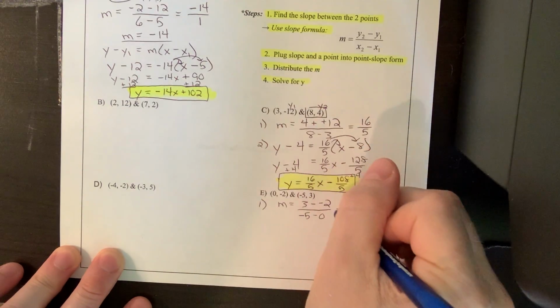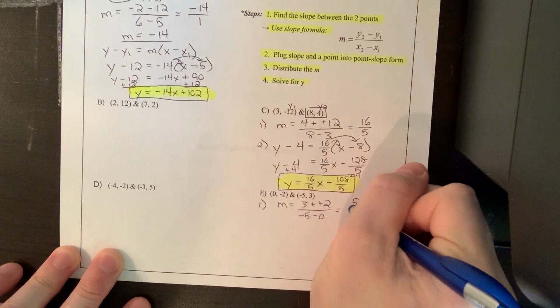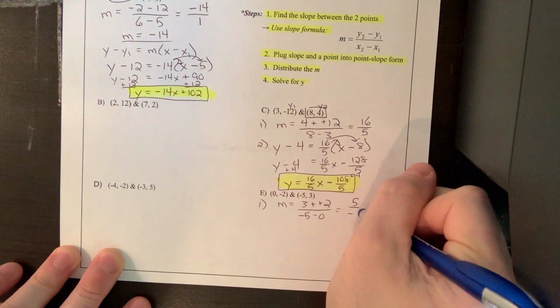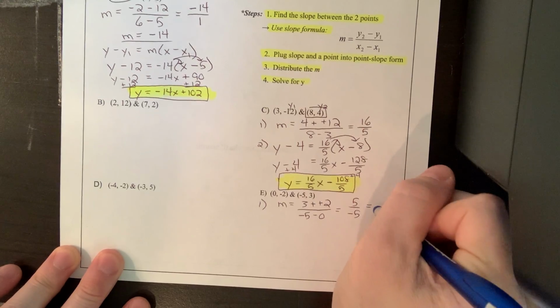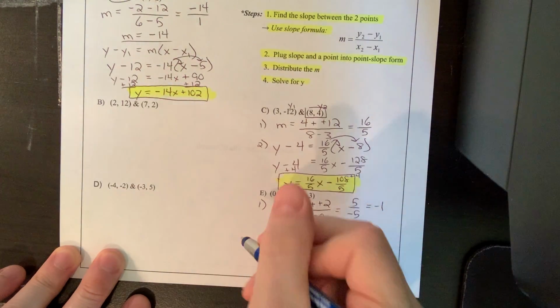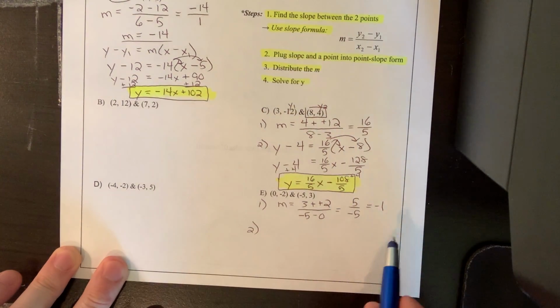Okay, so this should actually come out to a pretty even slope, because if I do the math here, I get +5. -5 minus 0 is -5. So 5 divided by -5, always simplify, is actually equal to -1. So our slope is -1. Okay, so that is actually an easy number to multiply. So you might not even need a calculator for this.